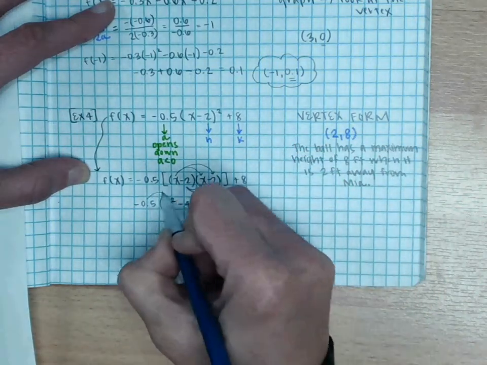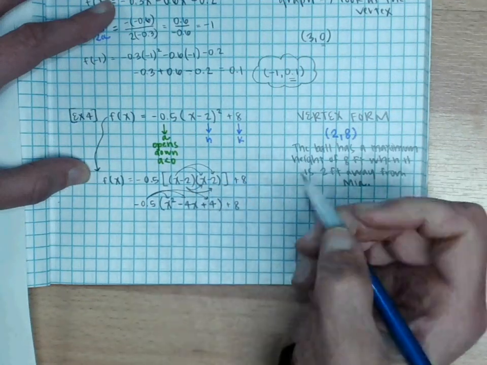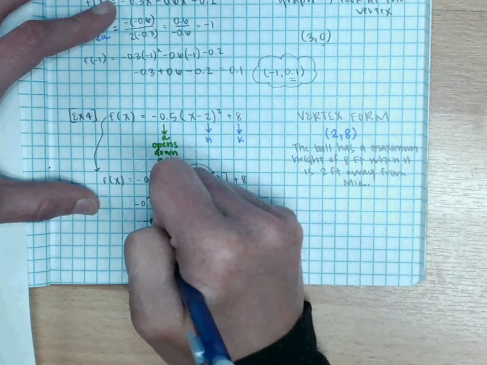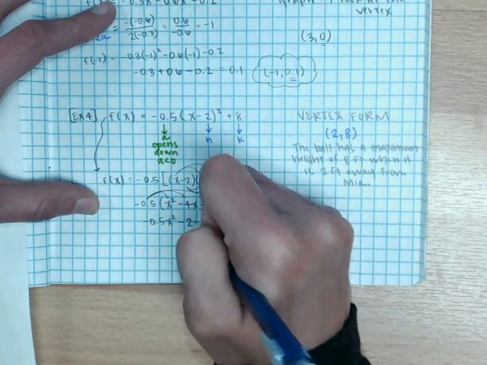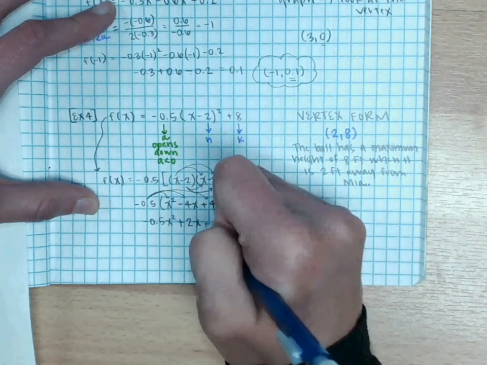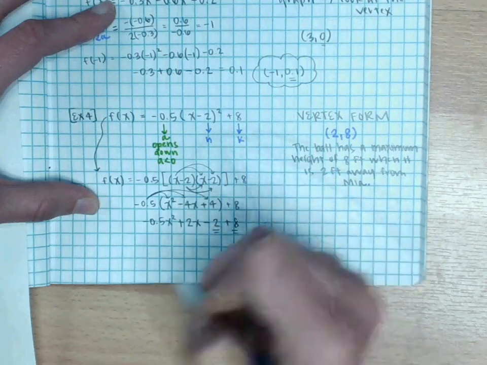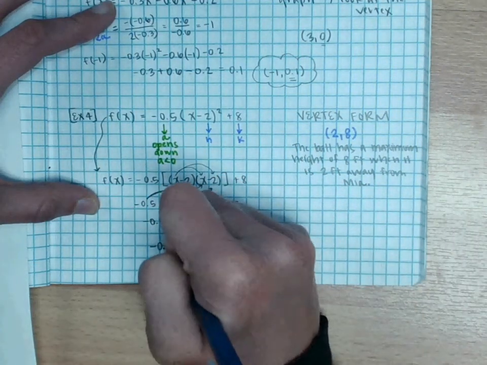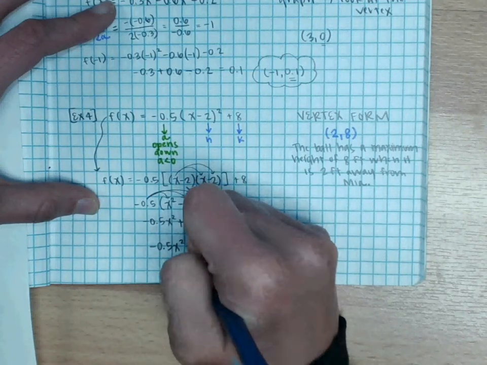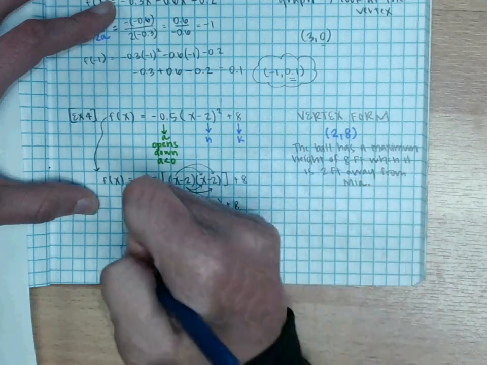Then I have to distribute this negative 0.5. Oops, that should be plus 2x minus 2 plus 8. And then I combine my numbers over here, which are my like terms, to get negative 0.5x squared plus 2x plus 6.